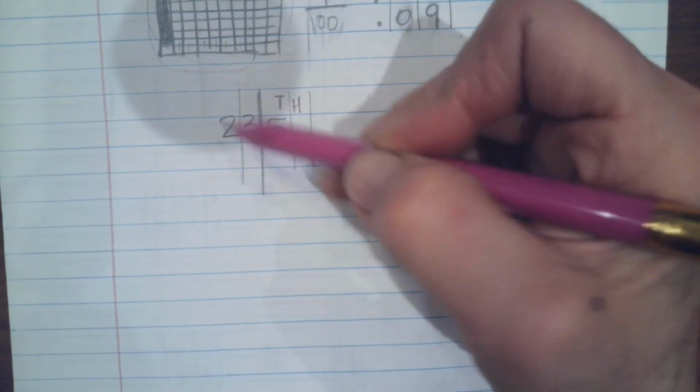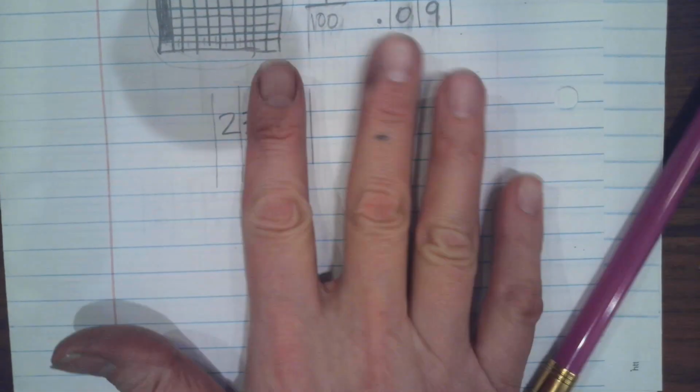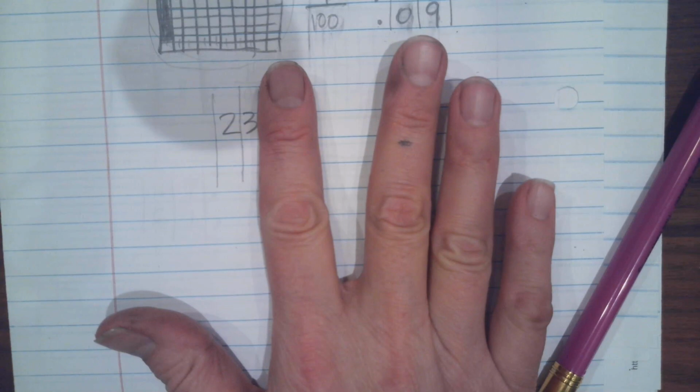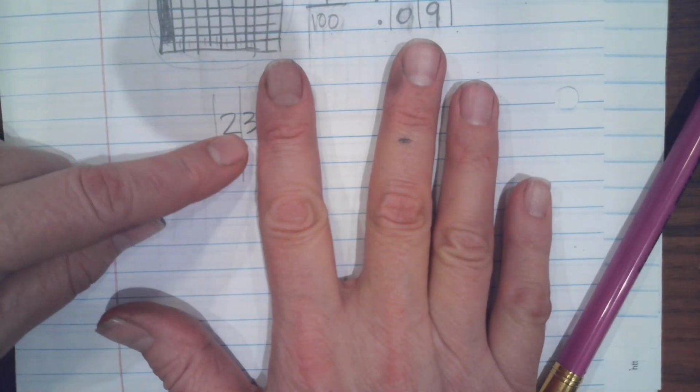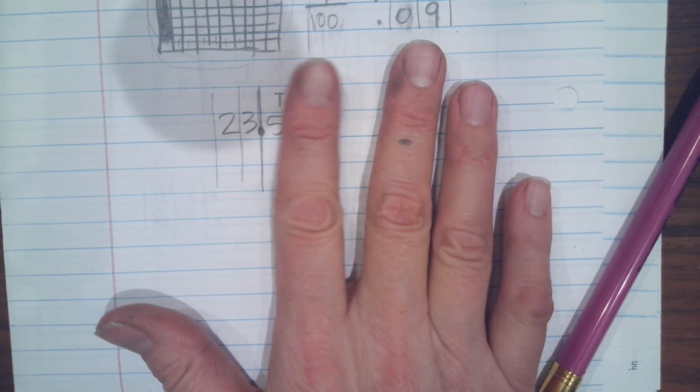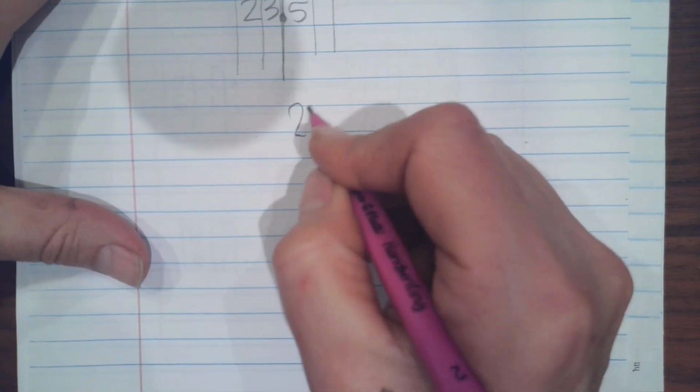Now, when you're talking about this number right here, this is just a plain old 23. So what place is the 3 in? That's in the hundred. So if you see the number 23, what is the 3 in? It's in the tens.